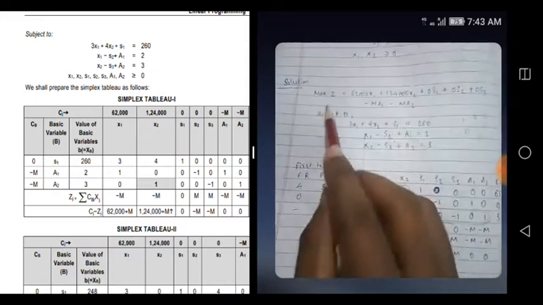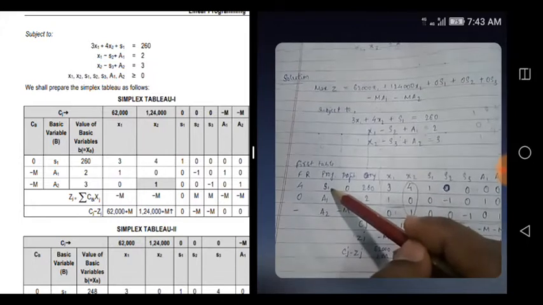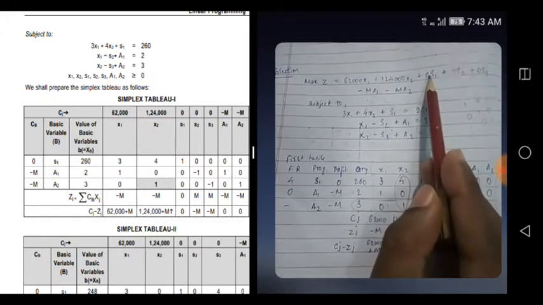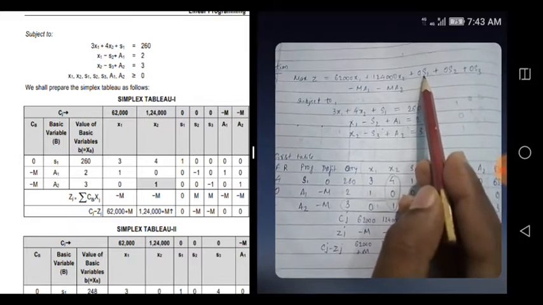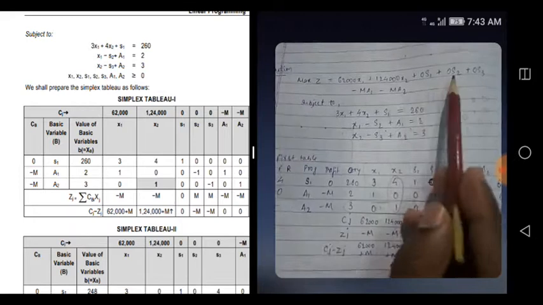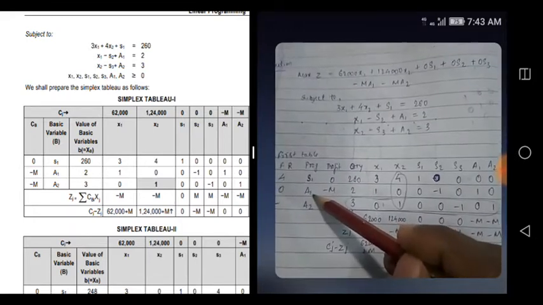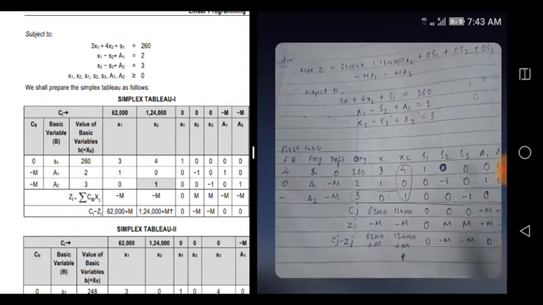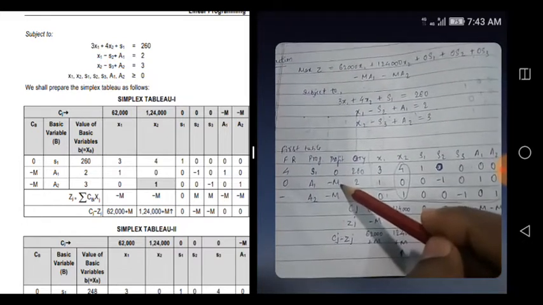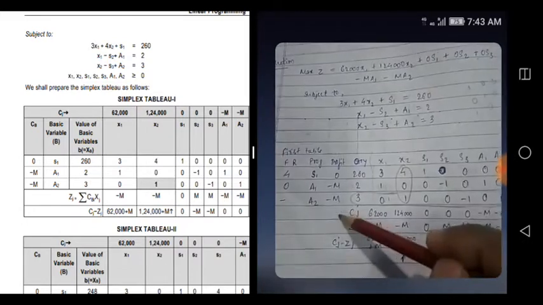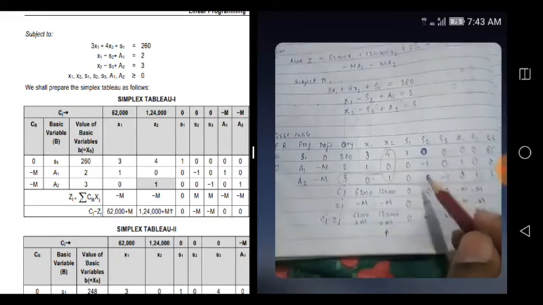S1, we have to see this in the objective function. If we are having S1, how much is it giving? It is a surplus variable, sorry, slack variable, so 0. If we are keeping everything idle, what will we get? Nothing. That's why 0. And if we are having A1, it's giving minus M, the highest negative, the highest loss. A2, highest loss. Okay, so that's it. So all these things are taken.